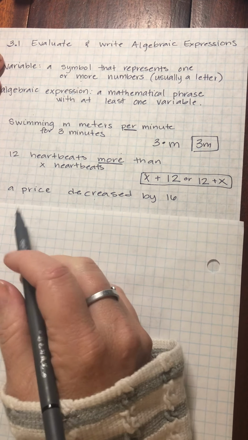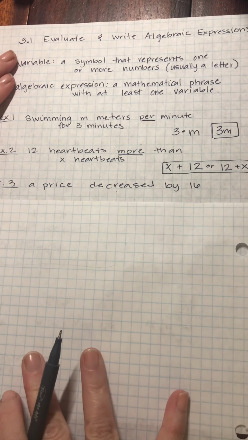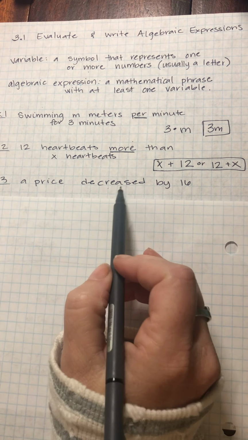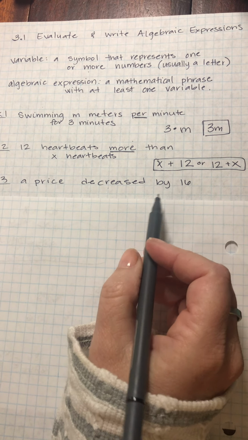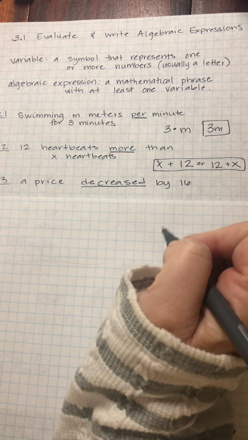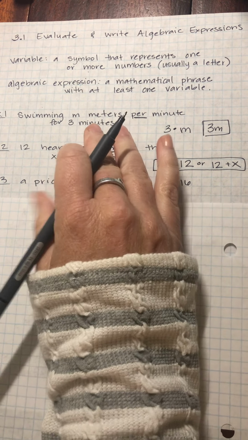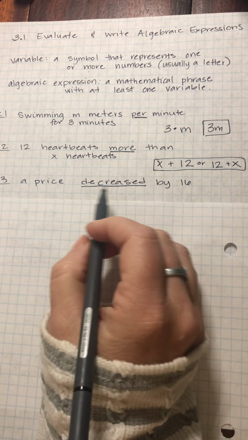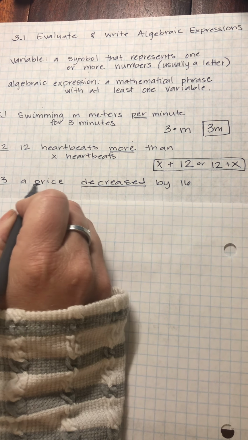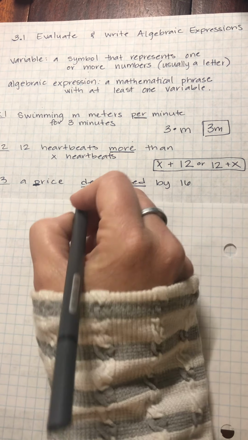All right, example 3. I think this is our last example of writing. A price decreased by 16. So decreased is our keyword. And in this particular one, they didn't give us a variable to use. So we'll use P for price, right from the problem.